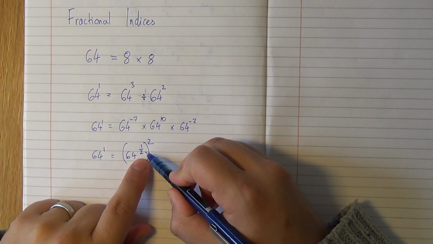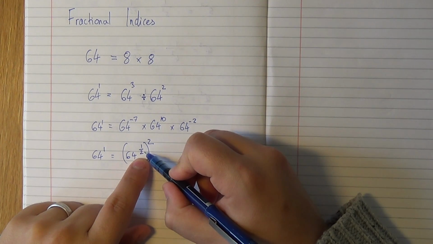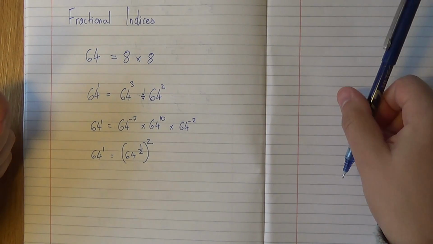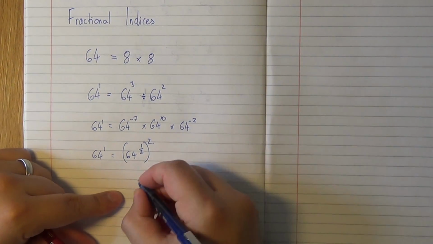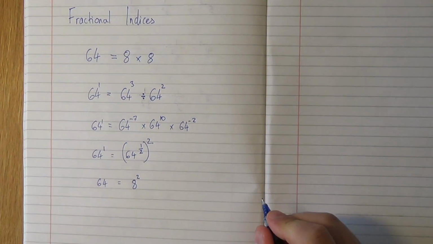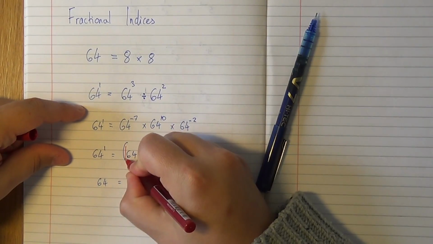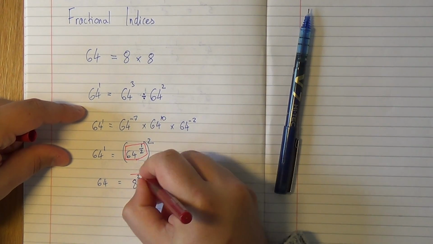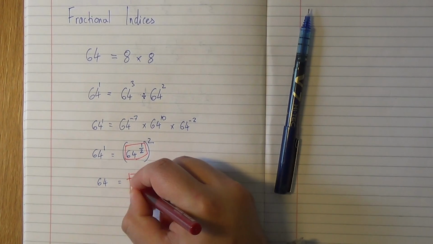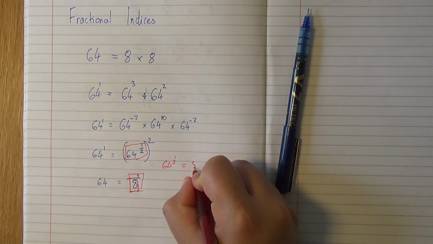So here we've got our first appearance of a fractional index, and working out what it's doing is quite useful. Can you think of a number you could have squared to get 64? Oh, we've seen that before. This is 8 squared. So 8 squared is 64. We know that. So because this whole thing, when it's squared, is 64, and this thing here is 64, when this thing is squared, it's 64. That means that 64 to the power of a half must be 8.